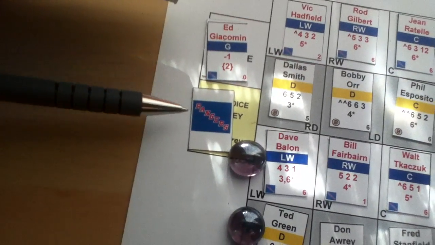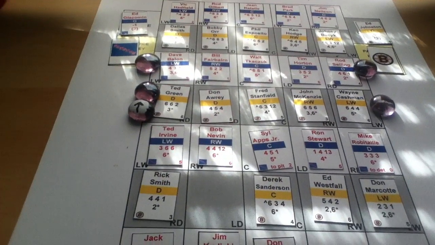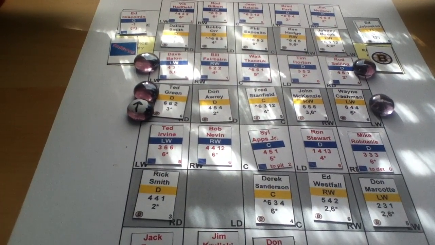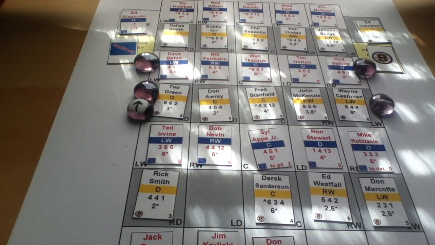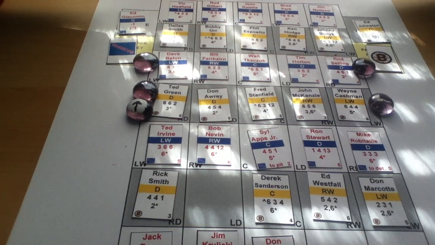Just while I think of it, this number in brackets on the goalie card means that's their rebound rating. So that'll come into play, you'll see. Okay, so I roll the 2d6, and it's a 3 and a 3, so that's a 6. So there's no goal.